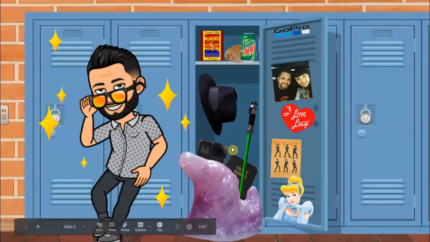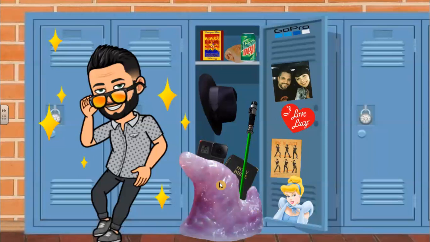And then you're probably wondering, what is this crazy thing coming out of my locker? This is actually The Blob from the movie The Blob. It's one of my favorite movies. It's a really old movie, and it's Steve McQueen's very first movie.